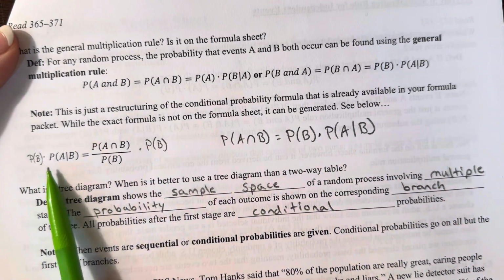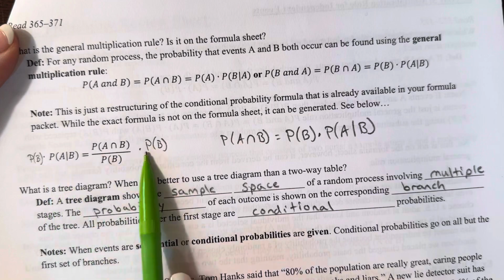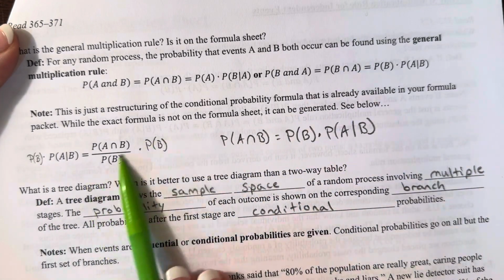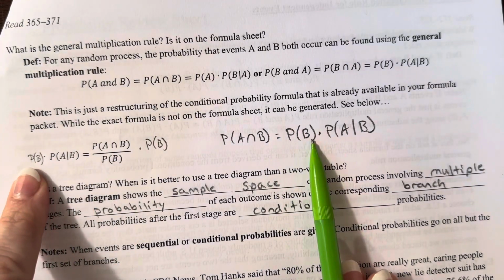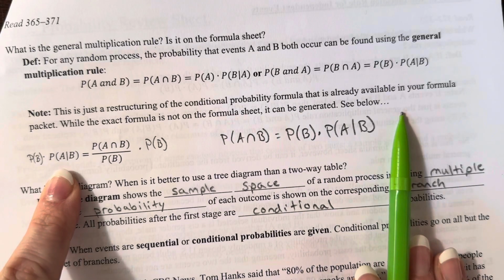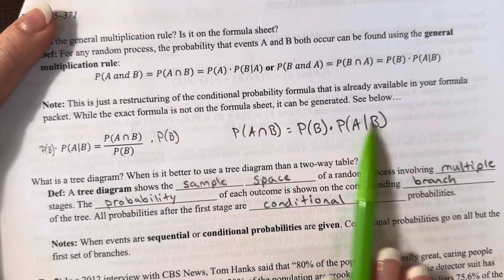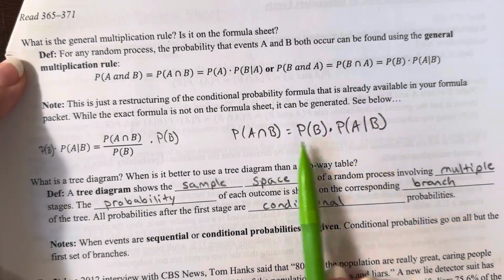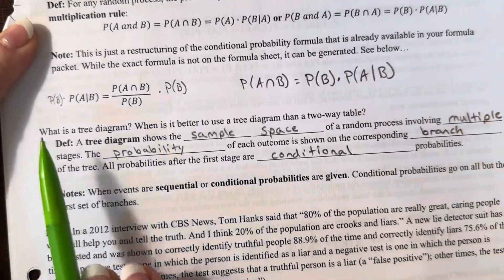And if you look at this, I have my general formula. And if I multiply by the probability of B on both sides, probability of B cancels from this side, leaving me with the probability of the intersection equal to the probability of B times the probability of A given B, which is what I just generated for you guys. So you're given this formula. You need to do this to generate the multiplication rule, the general multiplication rule that includes conditional probabilities.